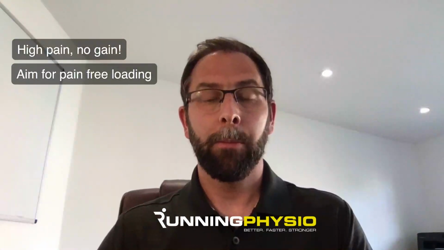So I would aim with this for pain-free loading, particularly during running and impact-based sport. And this is a little bit different from other pathologies. You know, tendinopathy, perhaps joint pain, other issues. We're quite happy to keep going as long as the pain is mild and manageable and settles quickly. In bone stress injuries and medial tibial stress syndrome, this isn't really the case. It's a little bit different. So during our rehab process, we need to try and establish what is actually a pain-free level of impact loading.